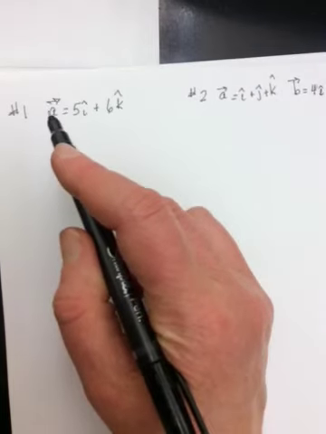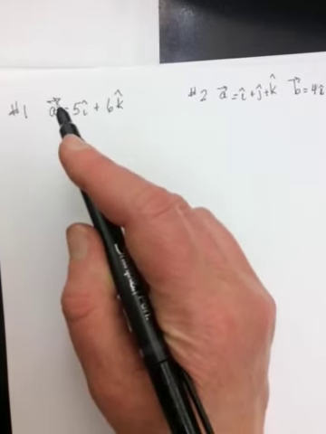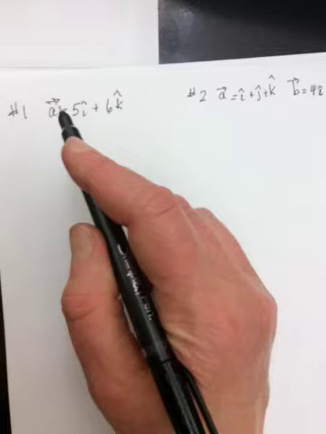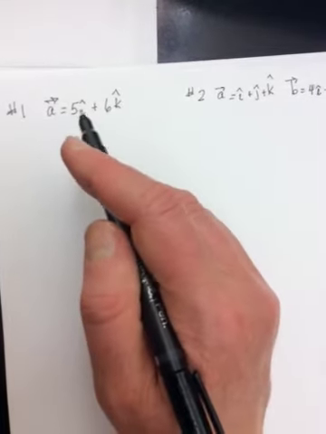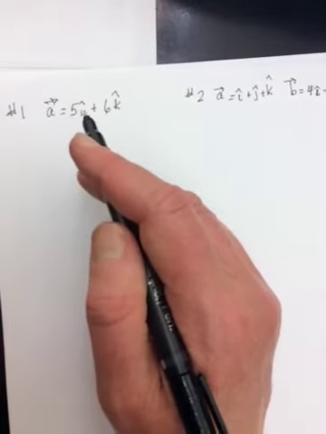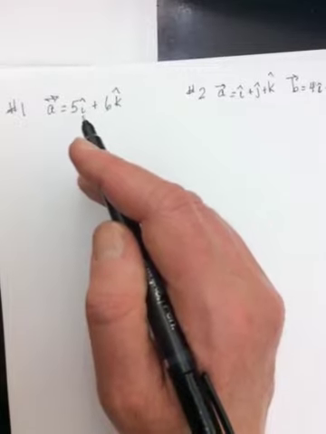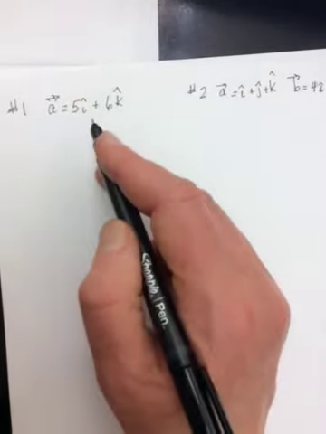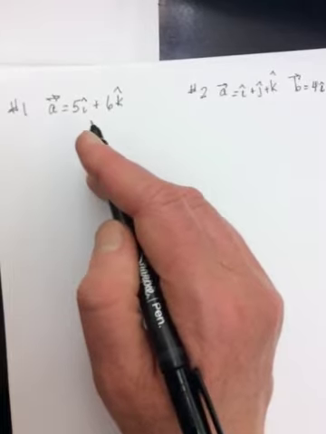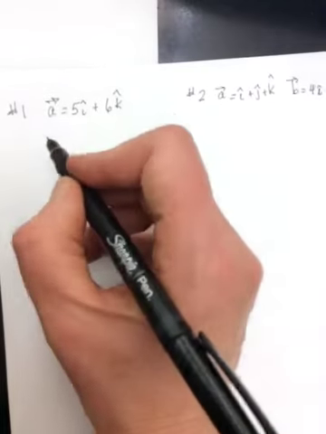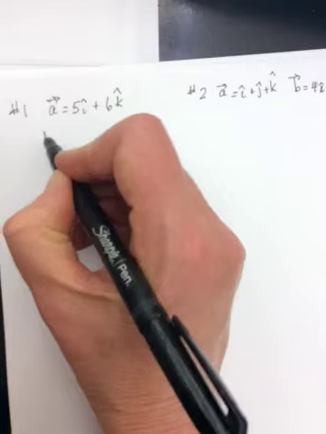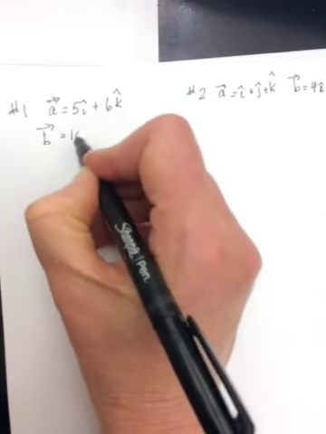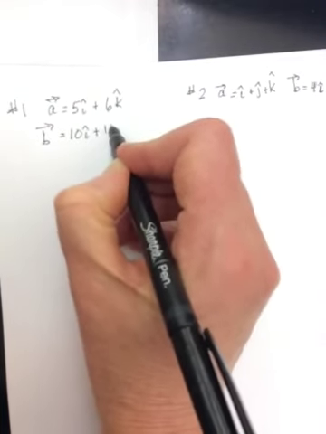If you think back to when we talked about multiplying a vector by a scalar, we said when you multiply a vector by a scalar, then what you get out is a vector that's parallel to that vector. So really, I can multiply A by any scalar, any number, and I will get a vector parallel. So my new vector could be 10i plus 12k.